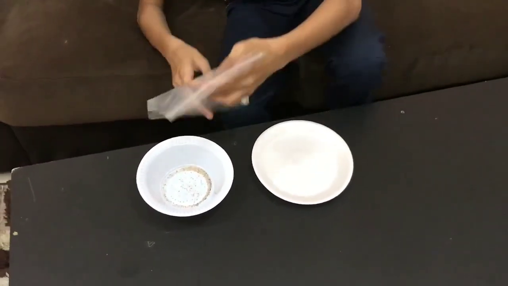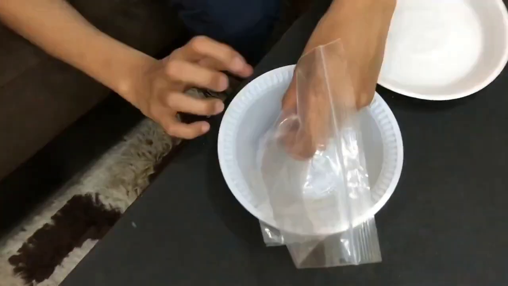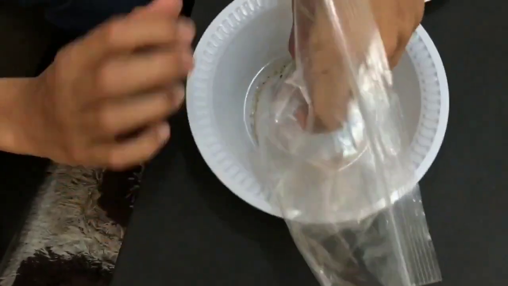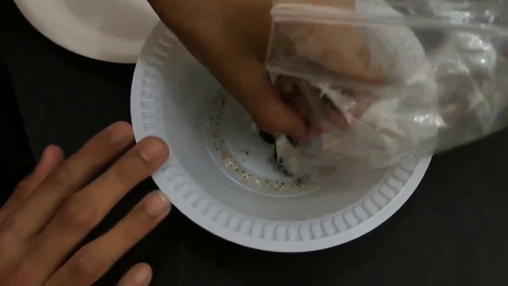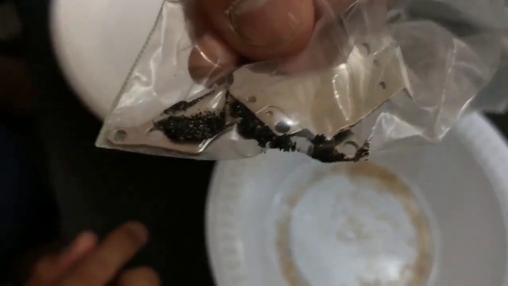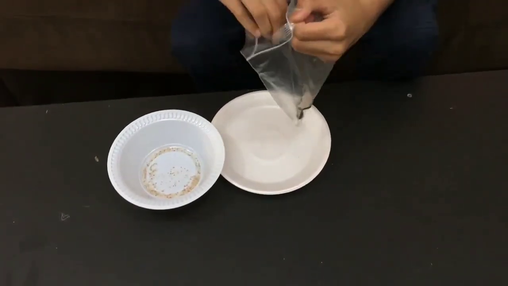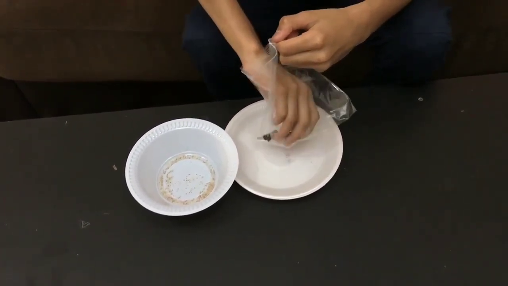So now I'll just hold the magnet near the sand. Here I'm hovering the magnet so the iron gets stuck to the magnet. Here you can clearly see the iron has stuck to the magnet. Then again I remove the magnet from the polythene bag so the iron falls down.